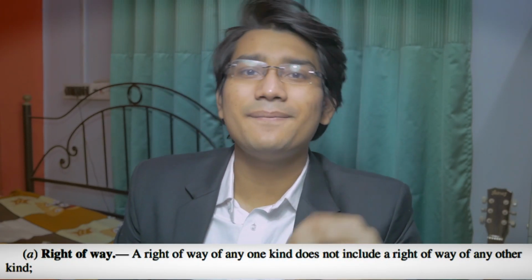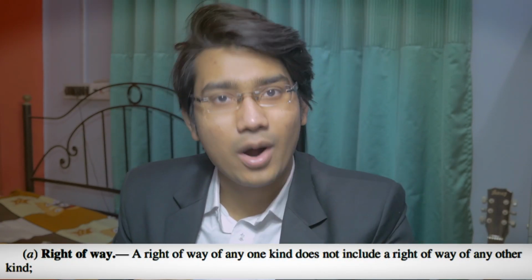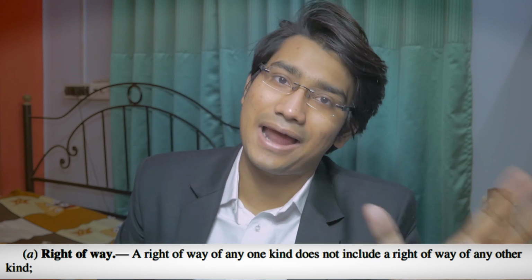Alright, now firstly, right of way. What is the extent of a right of way? Now firstly understand that this right of way is right of way by grant or by prescription and not right of way by necessity, because any easement right by necessity will be dealt with in the previous part of this section, as I have told, and there it will be dealt accordingly. But this right of way we're talking about is right of way by grant or by prescription. So according to this section, a right of way of any one kind does not include a right of way of any other kind.